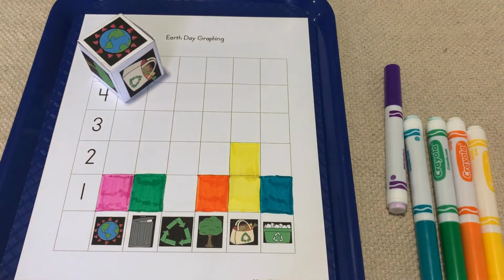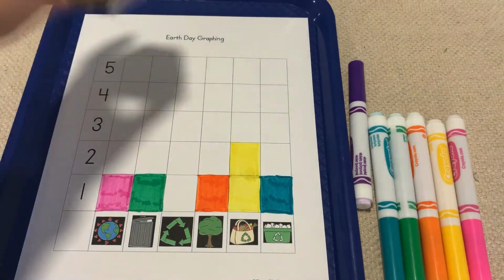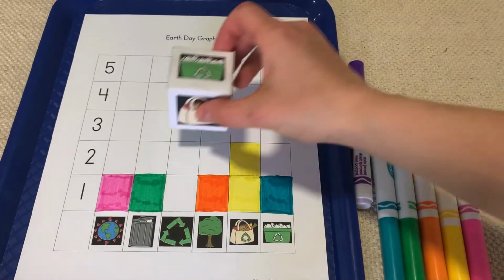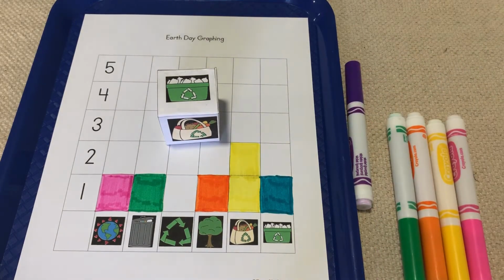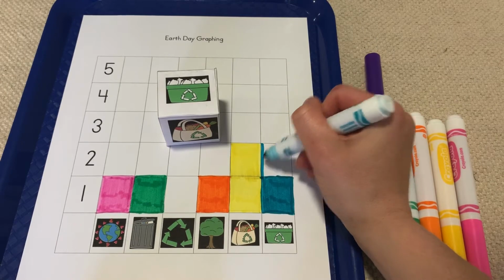The only one we haven't rolled yet is the recycle sign. So let's see if we get it. Oh, it landed on the recycle bin. So that means we need this color. Now we get to fill in a second square for this one.